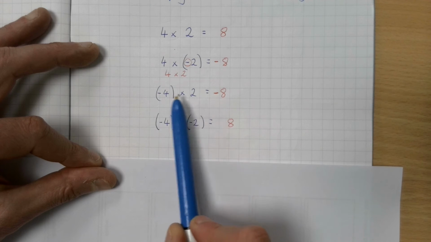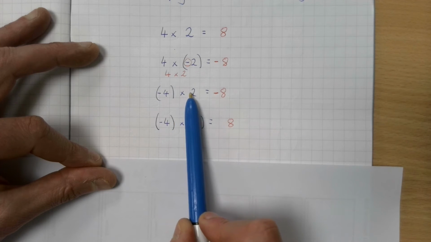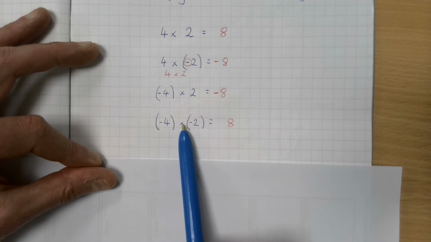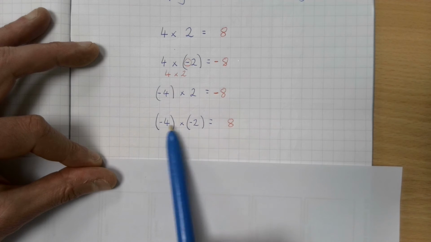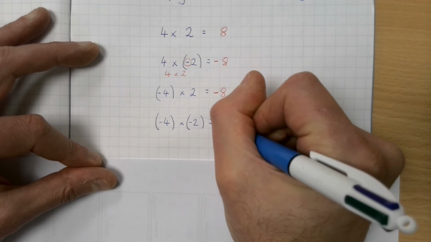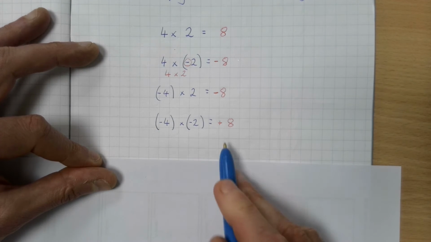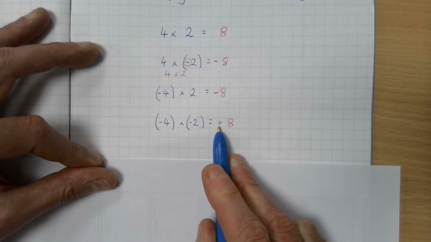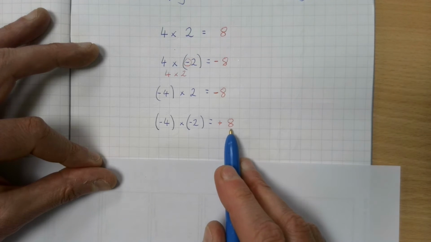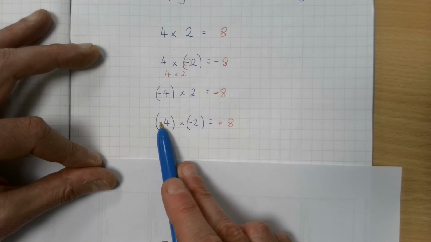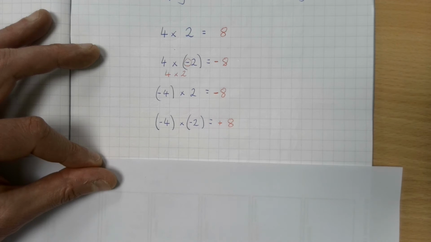Here, minus multiplied by just a positive number. Minus multiplied by a minus, negative, double negative, is a positive answer. So the answer is just 8. I don't really need to write plus 8 there, right? The answer is 8. Because it's a double negative there, it changes it back.